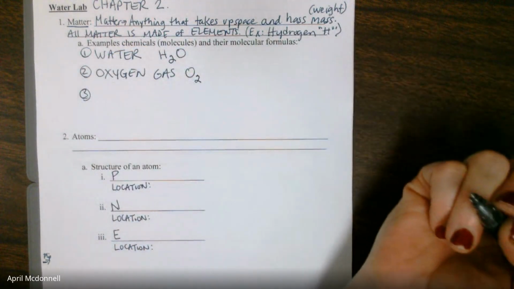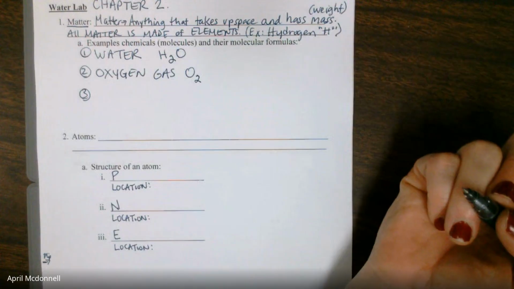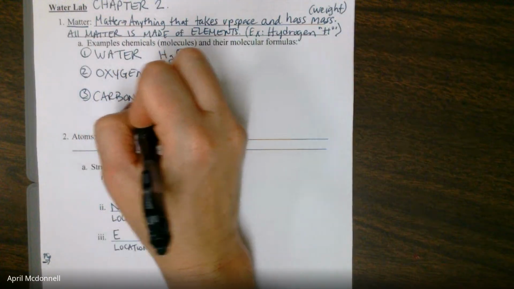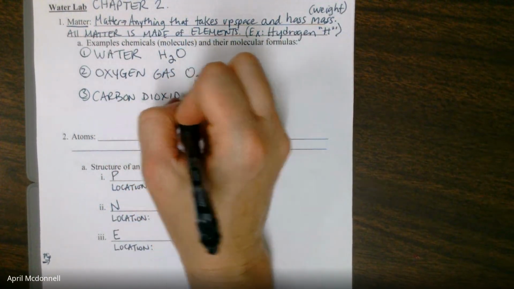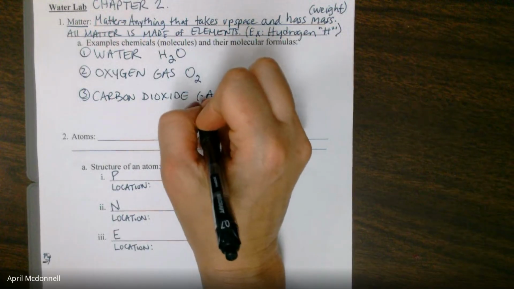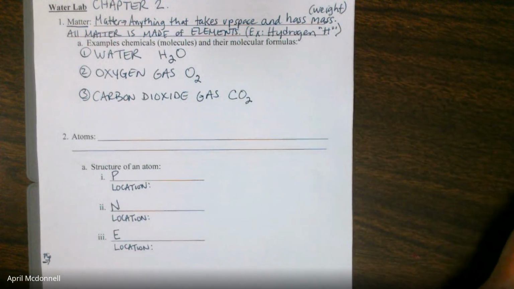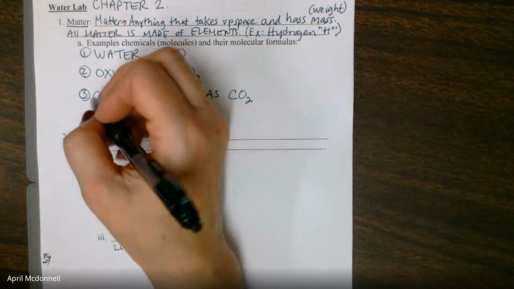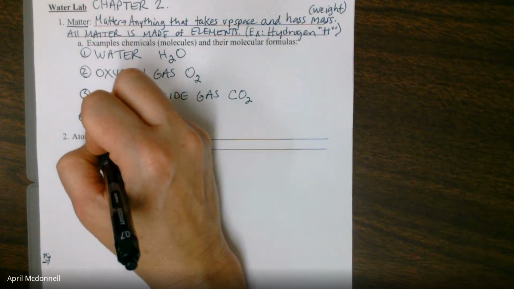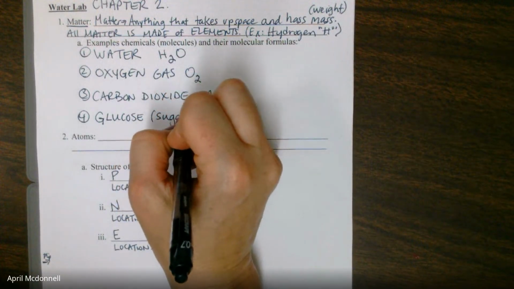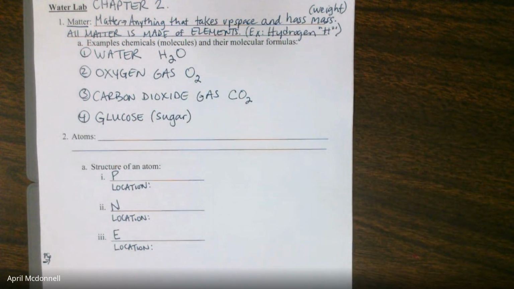We're going to talk about two more examples of chemicals. Carbon dioxide gas is the third one. And the molecular formula for carbon dioxide gas is CO2. How about this one? Glucose, which is an example of a sugar. This is a chemical or a substance that we talk about frequently in this class.